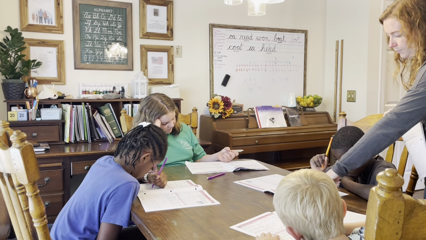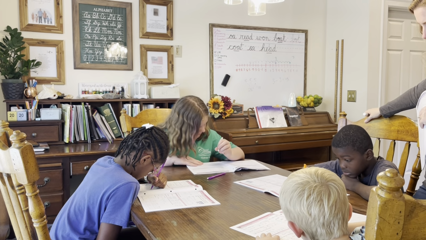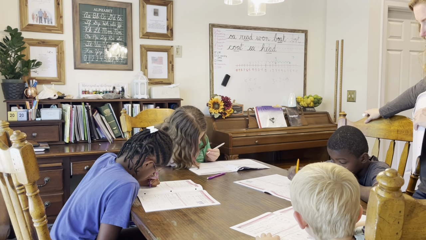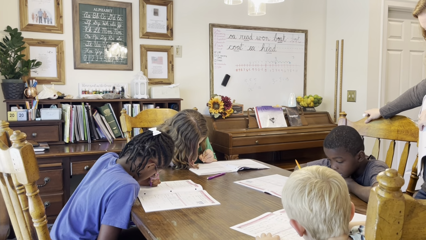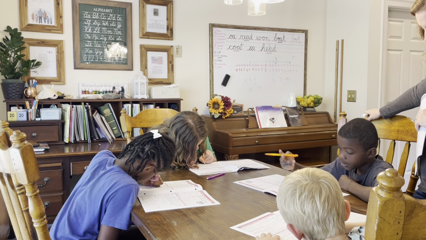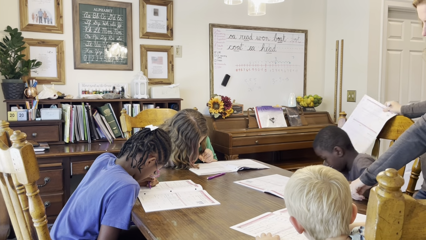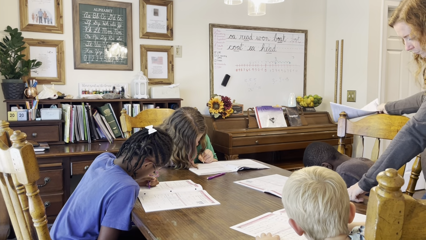And fix this one. How many are you supposed to color? 2. How many did you color? 3. Okay. Alright, this says simplify. Look here.